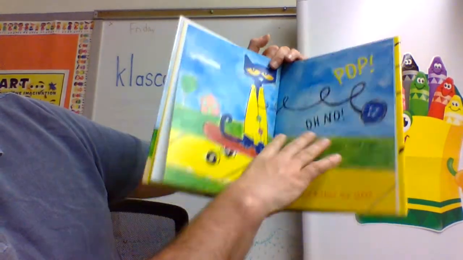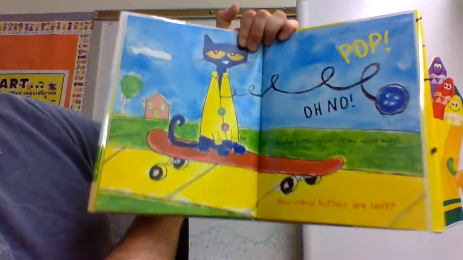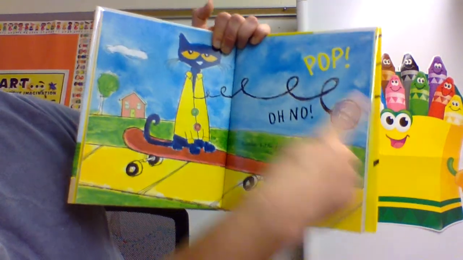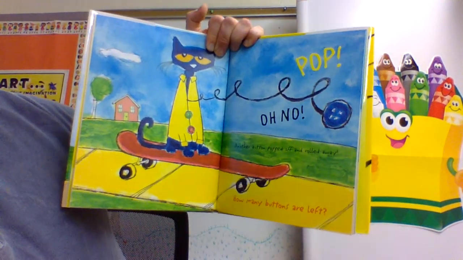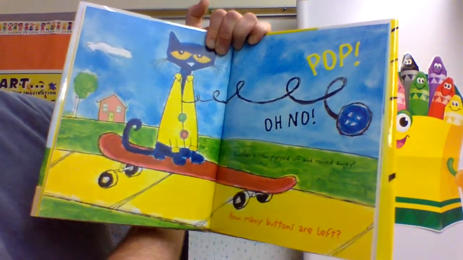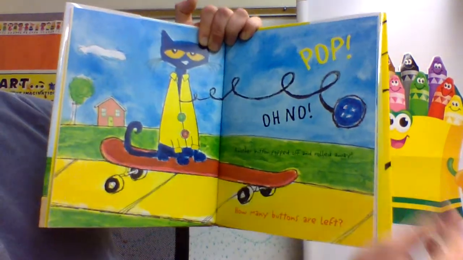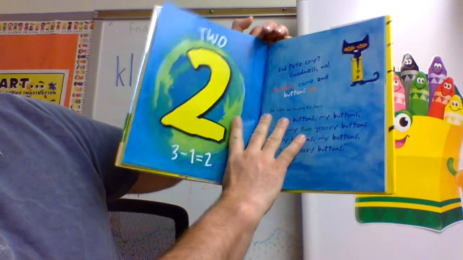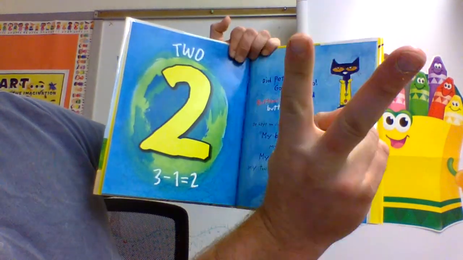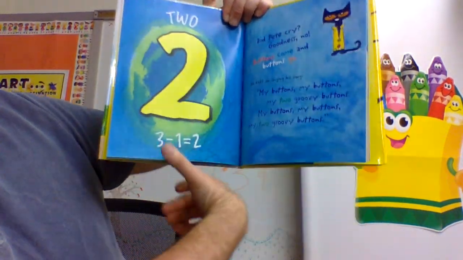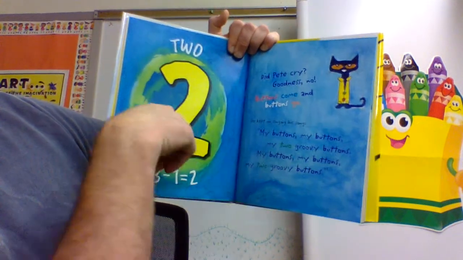And we can sing it however we want. Uh-oh. Pop! Another button popped off and rolled away. How many buttons are left? That's right. 2. Because 3 minus 1 equals 2.